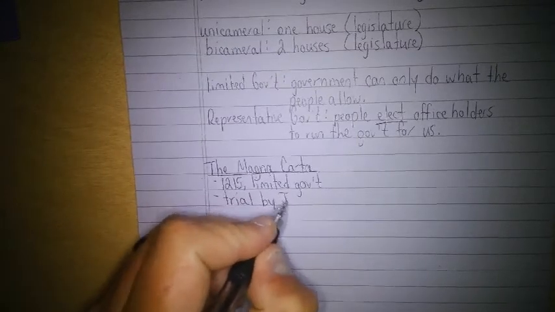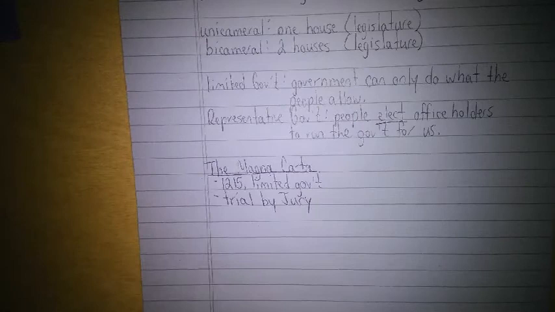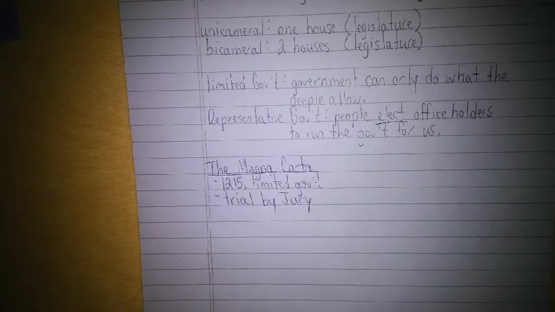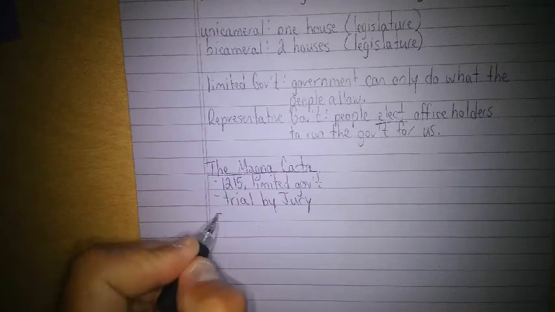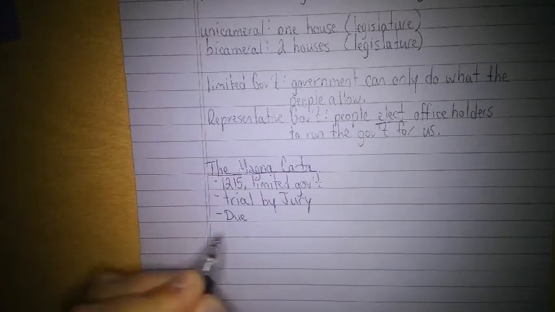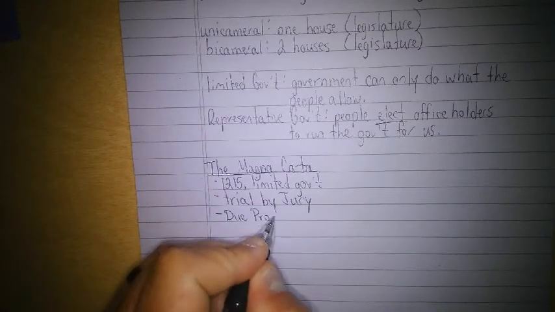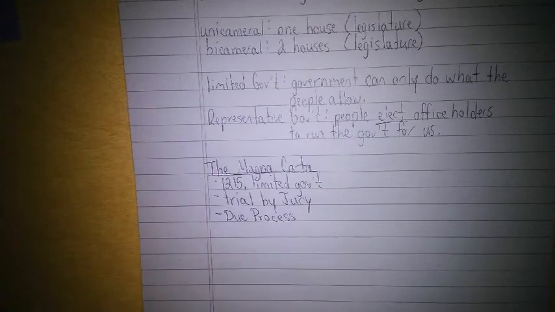Yep. Yes. And you guys not knowing that's kind of a good thing, meaning you've not been in much trouble. So you got trial by jury, and then you got due process. What the Magna Carta essentially did was take the idea of the king being the judge, jury, and executioner away from it. Does that make sense? You're going to get a trial by jury, and you're going to have due process now. The king is not absolute control.